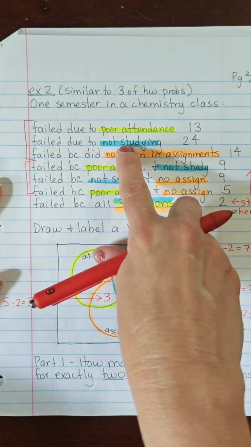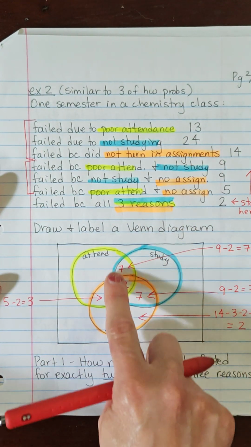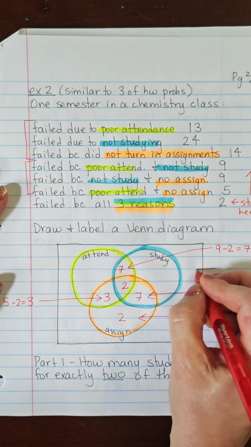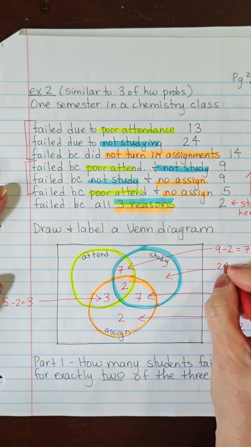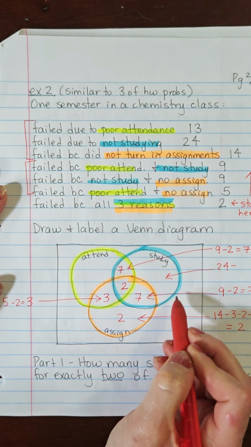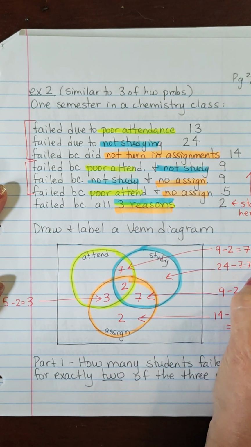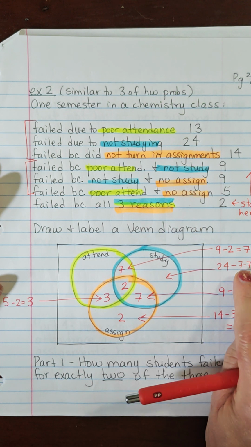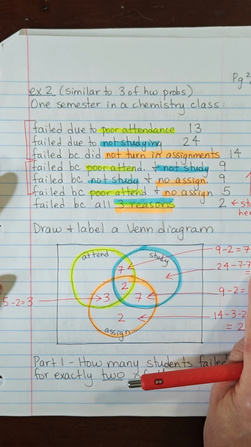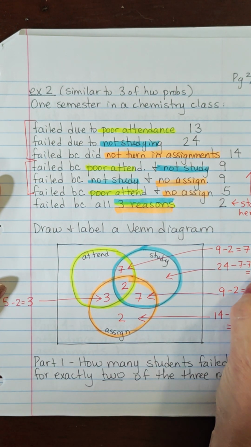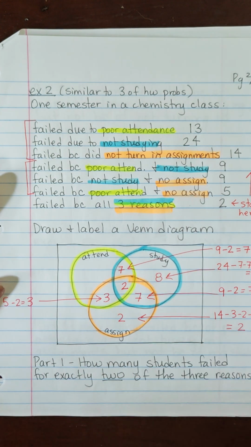The blue, its total in the circle is 24. So that's going to be 24. In the blue circle, I already have 7, 7, and 2. So 7, 7, and 2. So that's 7, 7 is 14, 15, 16. So that'll be 8. That's going to go right there.